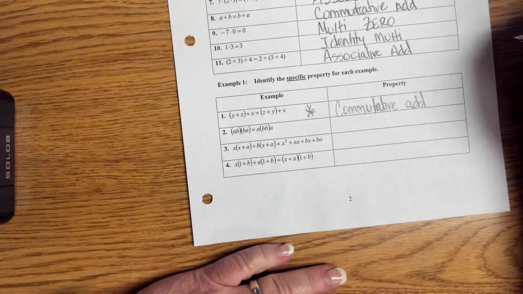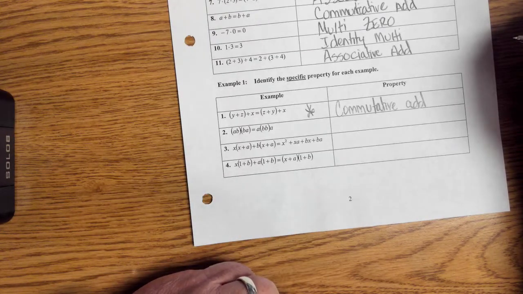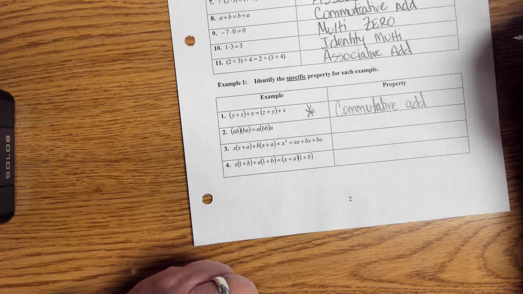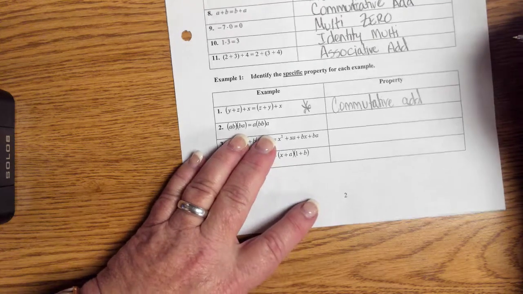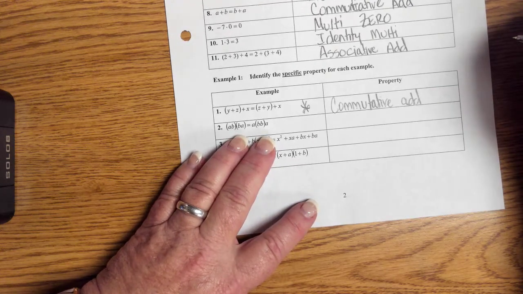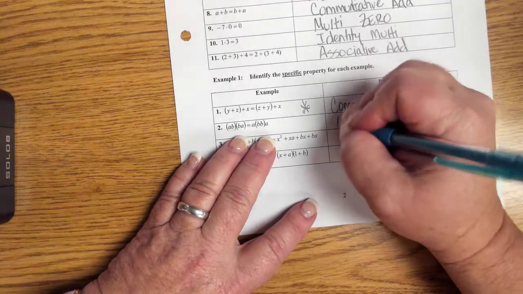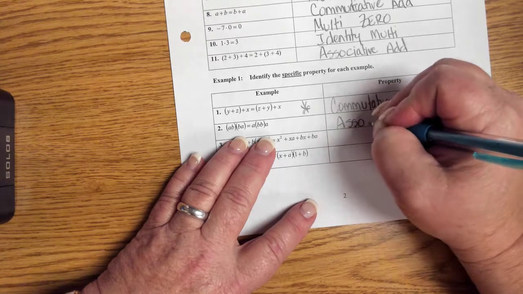Look at that one. They're in the same order. So if they're in the same order, what do we want to call it? Who said it? I thought I heard it. Associative. They're in the same order.